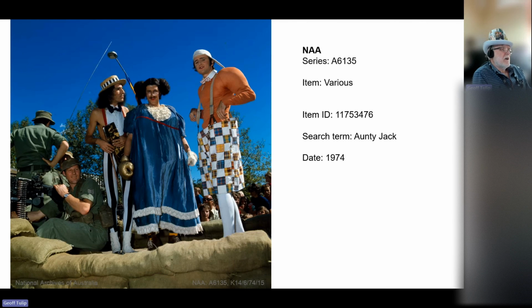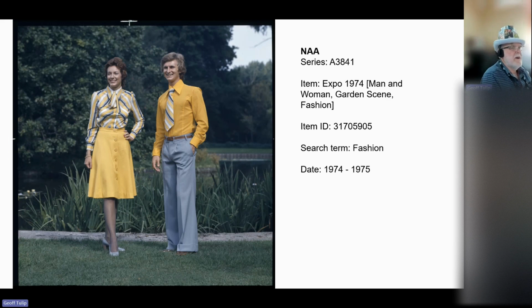Aunty Jack, who wouldn't do that? I put Aunty Jack in many times over the years. So here we go, Canberra Day 1974 with Thin Arthur, that's Rory O'Donoghue, Aunty Jack, Grahame Bond, and Kid Eager, Gary McDonald. I used to love that show. Perhaps I'm showing my age.